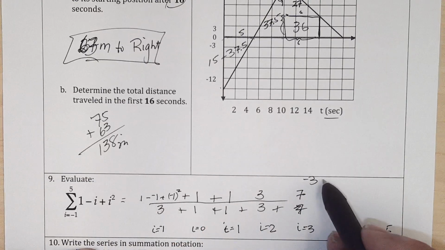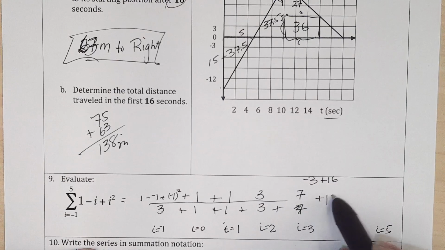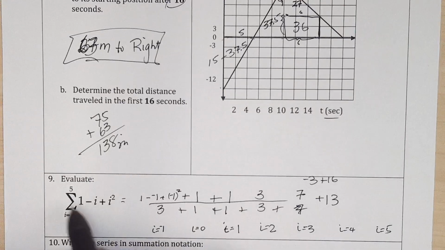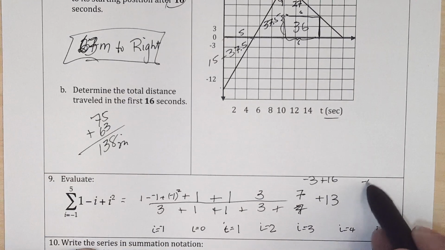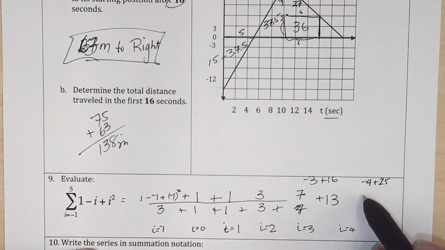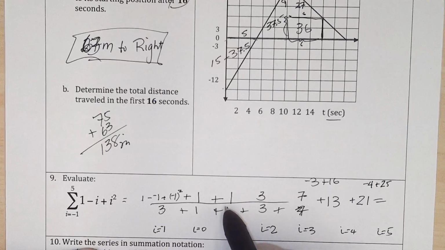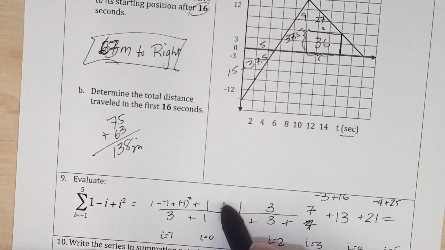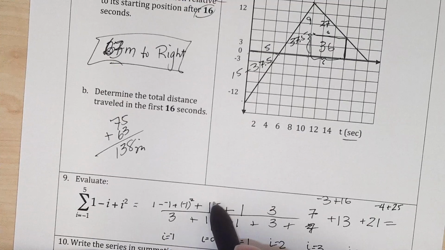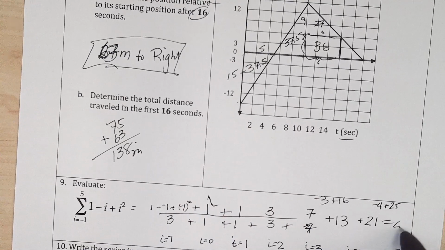And then 4 squared is 16. So this is 13. And 5. 1 minus 5 is minus 4. 5 squared is 25. So this is 21. And they add up to be, so this total comes out to be 49.